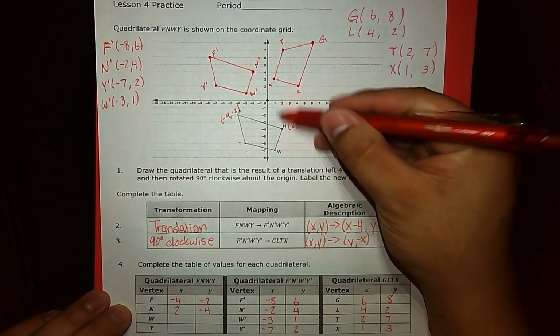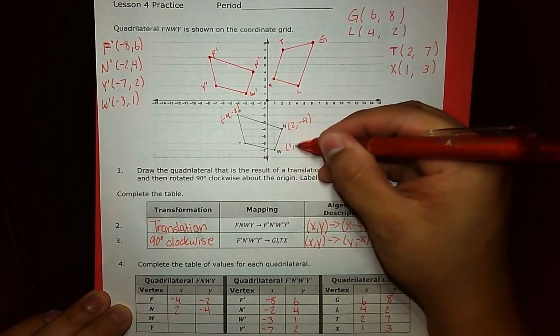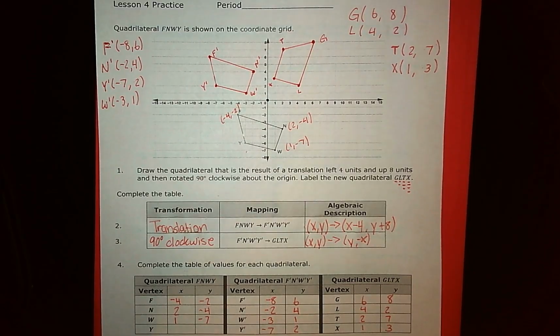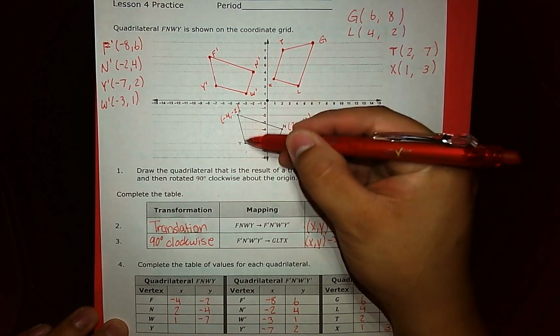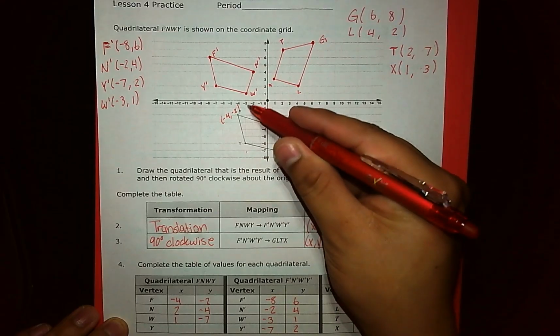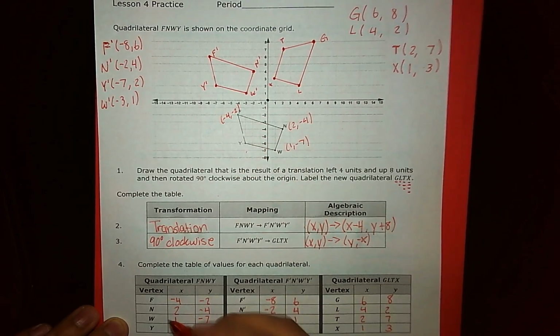W is at 1, -7. And it looks like Y is at -3, -5. I'm sorry, -6. Y is at -3, -6.